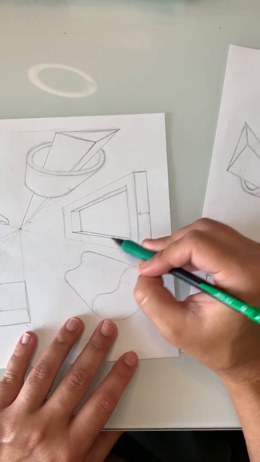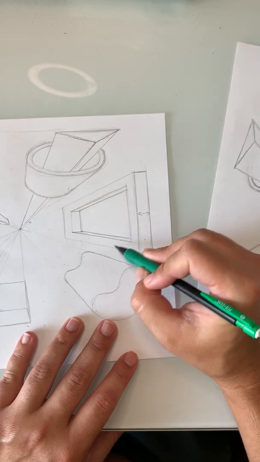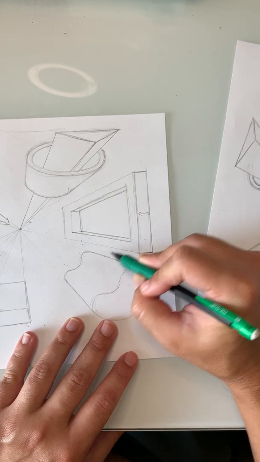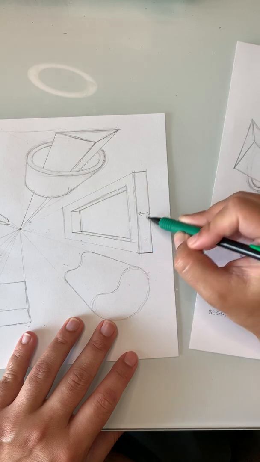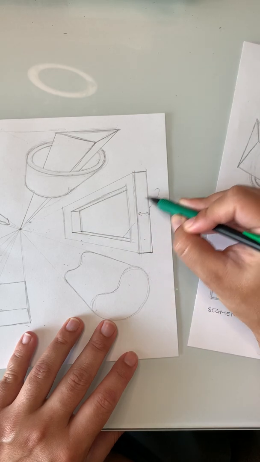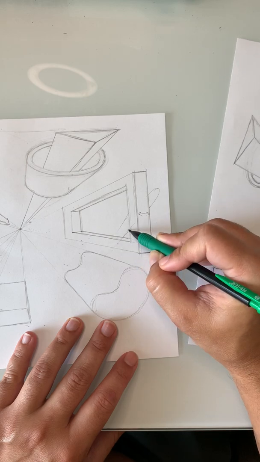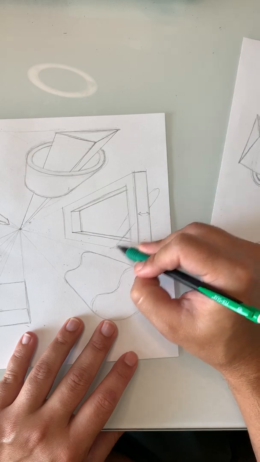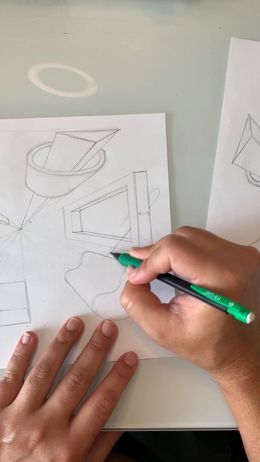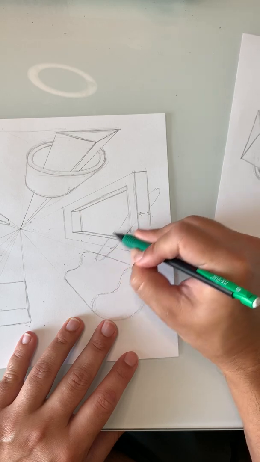And let's see, we're just going to run. Let's do an oval. Let's say we have an oval cutting through here. Let's overlap this. And let's even overlap this guy here too.